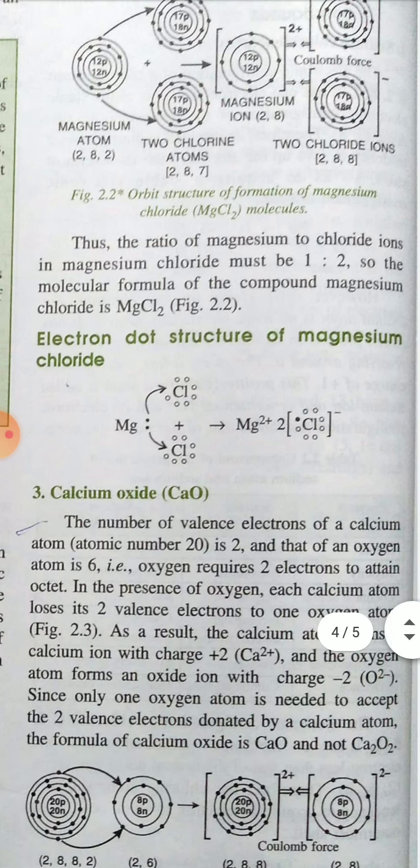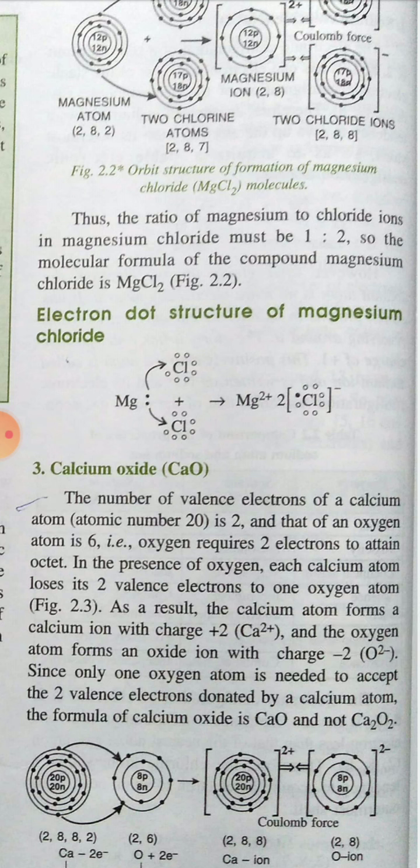So the electron dot structure of magnesium chloride: magnesium has 2 electrons in its valence shell, so 2 dots, and each chlorine atom has 7 electrons in its valence shell, so 7 dots around Cl. Magnesium gives 2 electrons to the 2 chlorine atoms to form Mg2 plus and 2Cl minus ions. After the formation of these ions, they combine to form MgCl2.